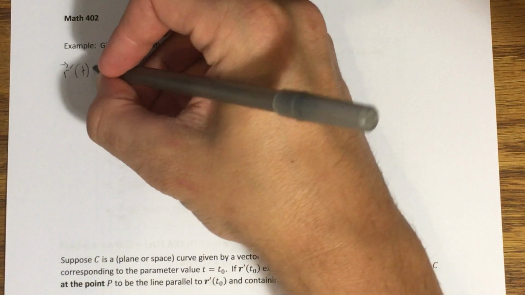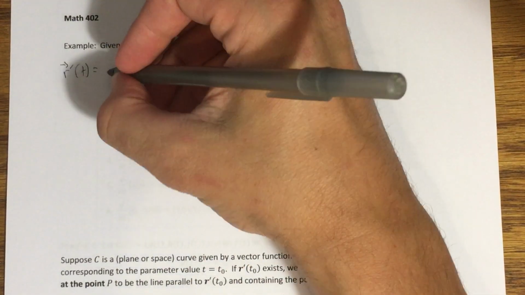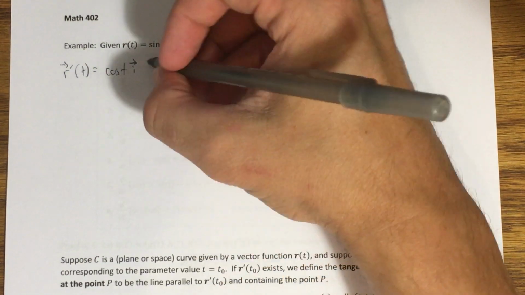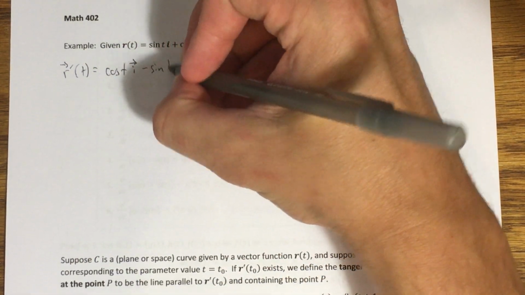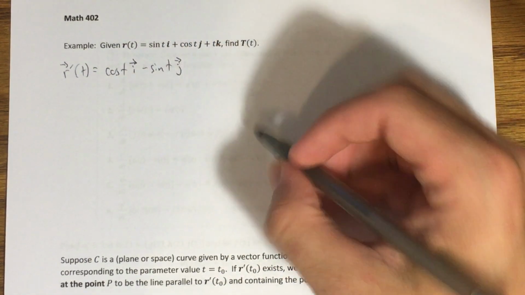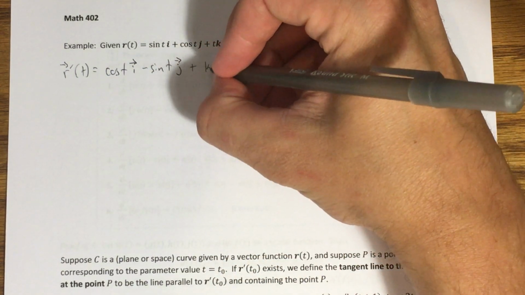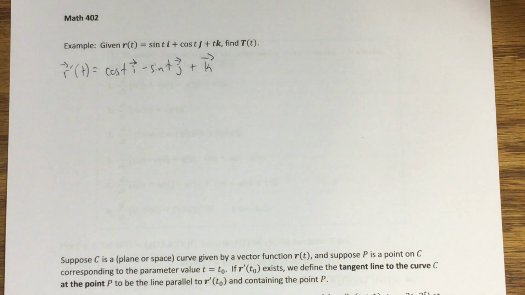of t. So in this case, I would have cosine of t i minus sine of t j, and then t k, the derivative there is just going to be 1. So I can actually just write that as plus k if I want. Okay? Now how about the magnitude?